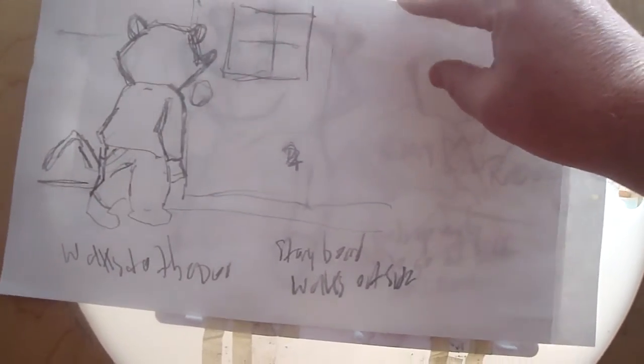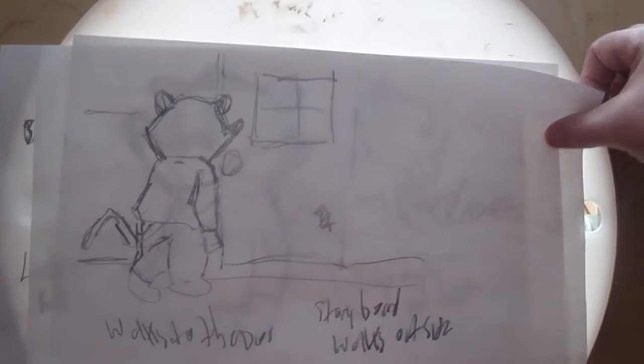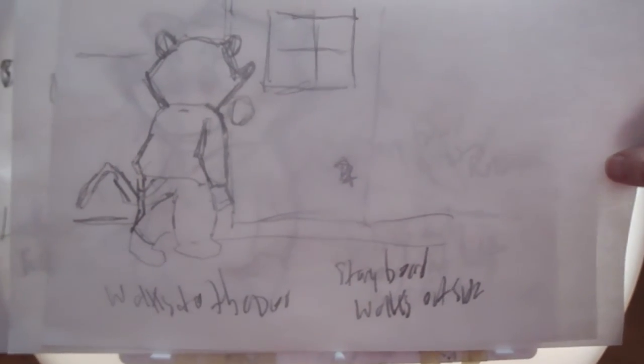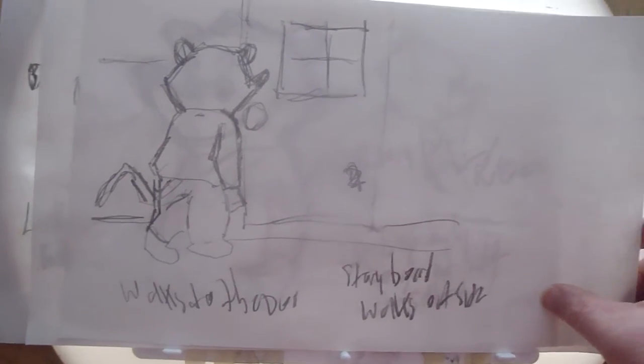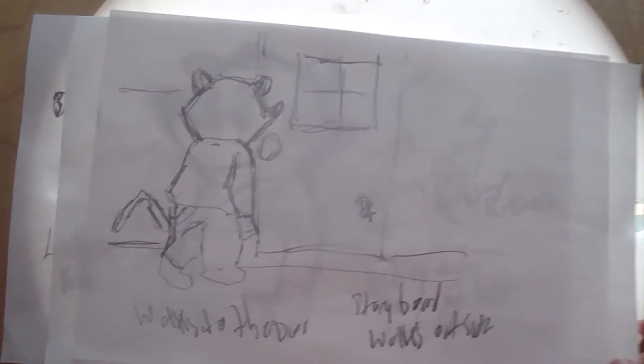So this is my storyboard. I worked on this character a couple of times, but I think this is one of my better storyboards. I don't know how to name it. Probably Goes to School. I might call it the Goes to School storyboard. And it's playing in the pond for a bit. So a kind of fun storyboard.